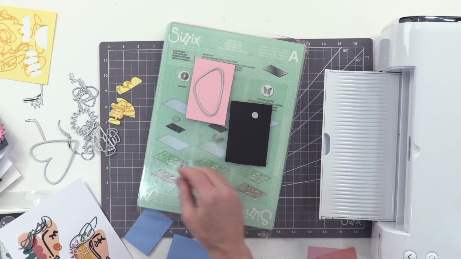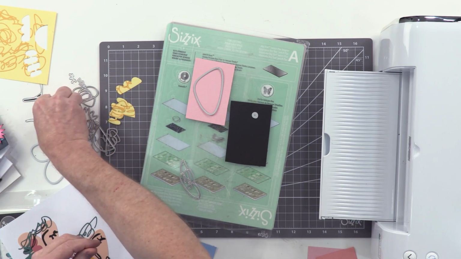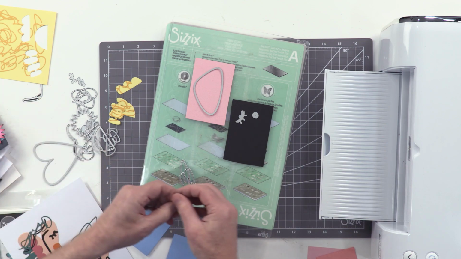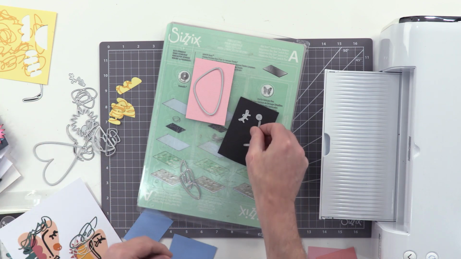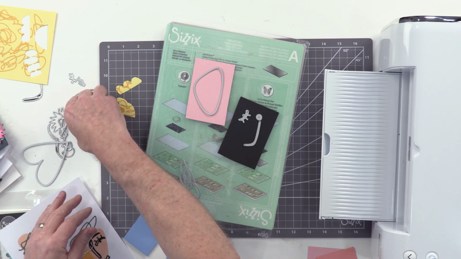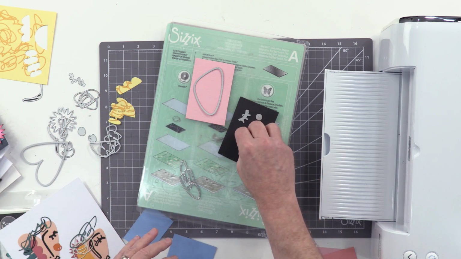So I've got my beauty spot. I want to get the eye. We'll get this nose, which runs down the center. And how about the lips? That's it now.